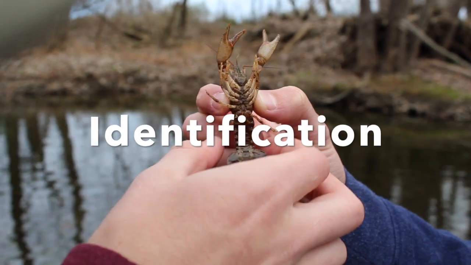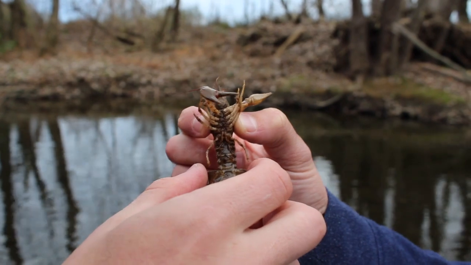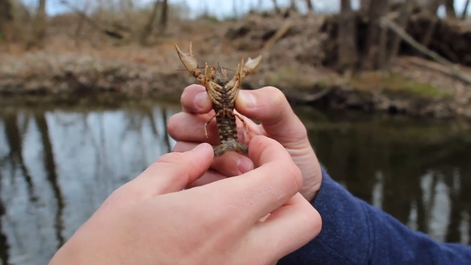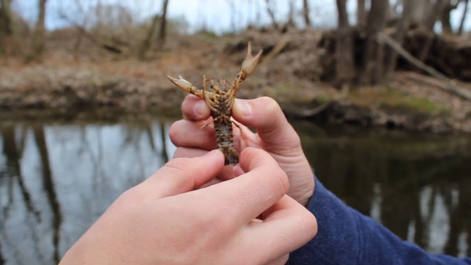This one's a male. You can tell for 3 things. 1, it's got extra chelae on its tail, which are these extra fins on the side here, because they help clasp down on the females during mating season.